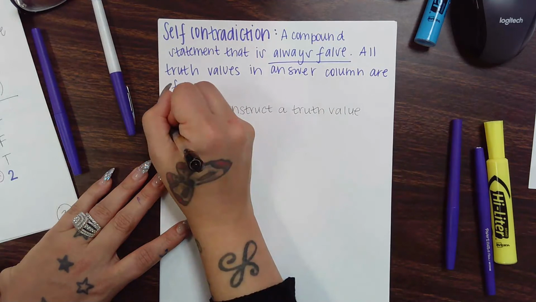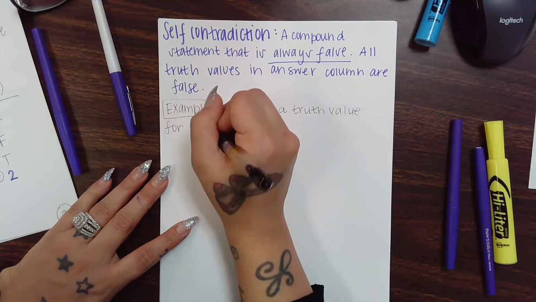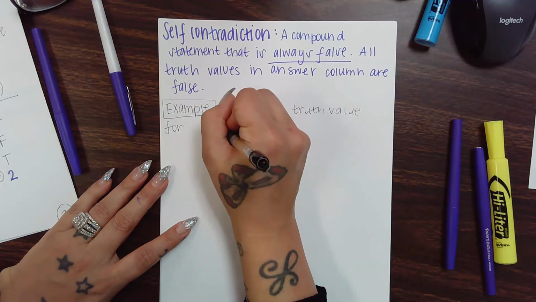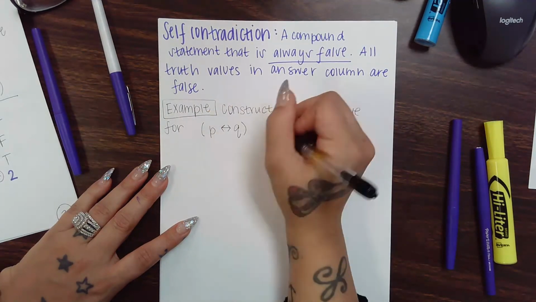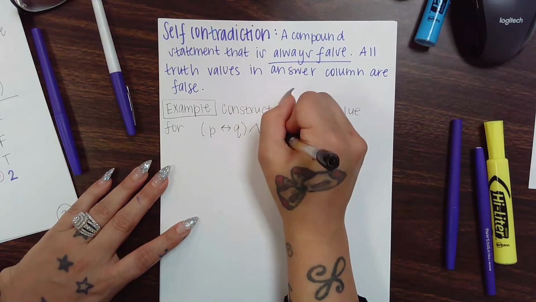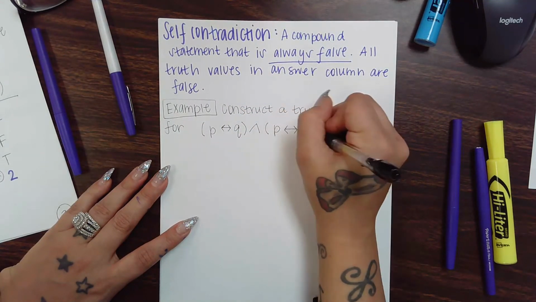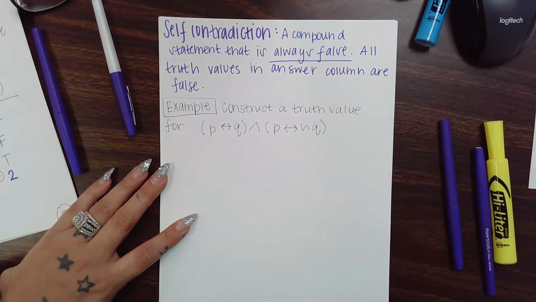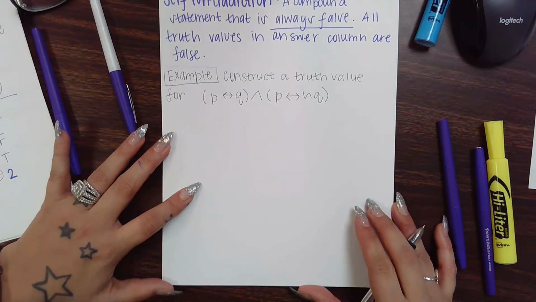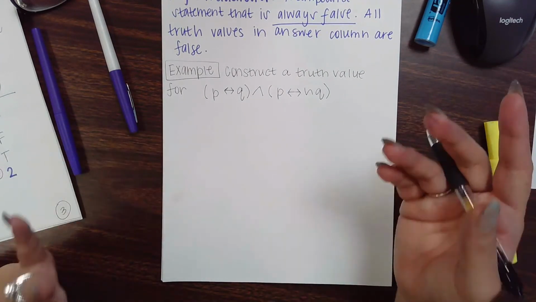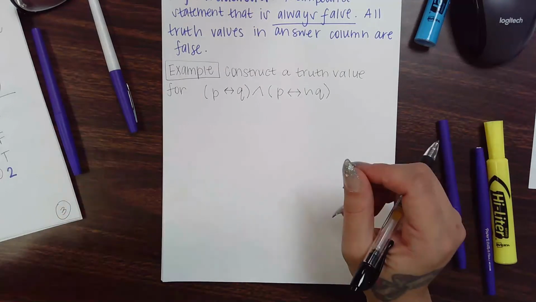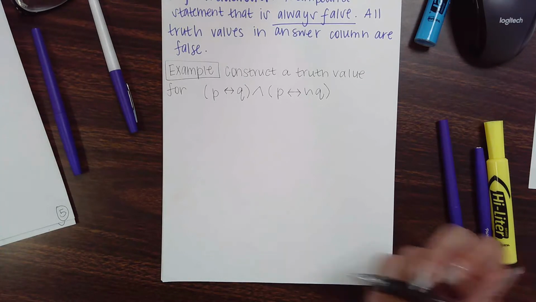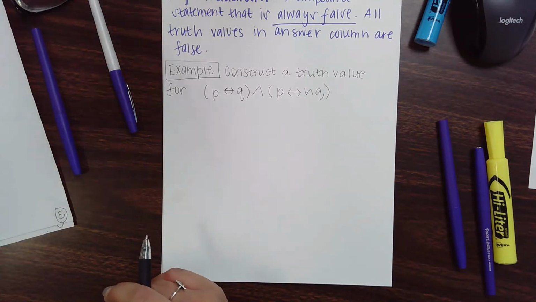So this says construct a truth table for open P if and only if Q, close, and open P if and only if not Q. Okay, I like the fact that all I see is a P and a Q, right? Because we don't have to do those 8 cases. I'm not saying we don't have to do another one today, because I'm actually positive there's a homework example here. I'm actually positive we do have to do it today.